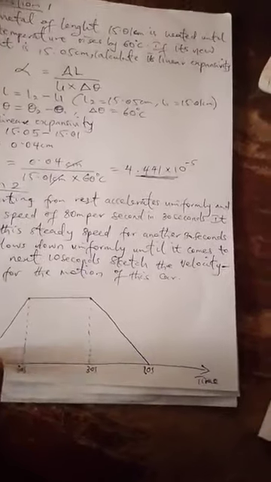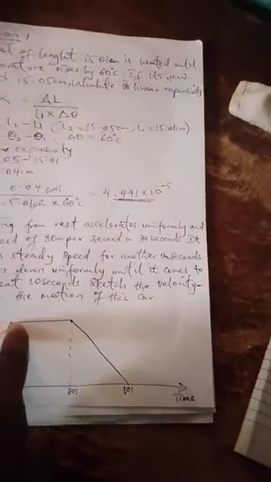So sketch the velocity time graph for the motion of this car. From here, your graph will be velocity at the vertical axis, time at the horizontal axis. So when it rises up and goes to 80 meters per second, that is the first journey. When it reaches 80 meters per second, it did that in 30 seconds.